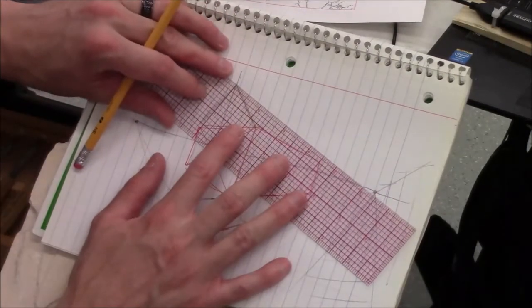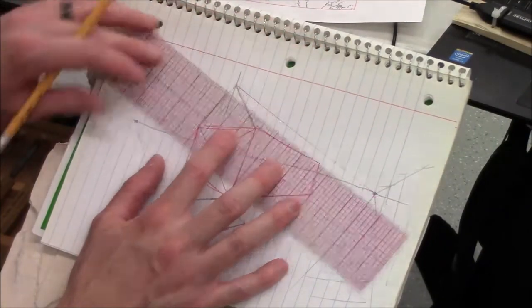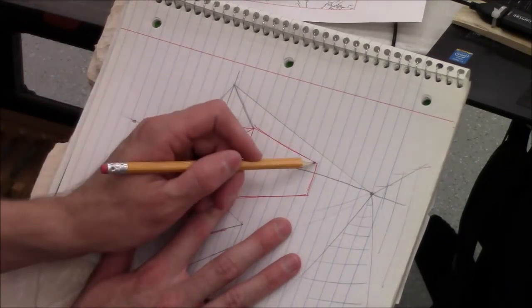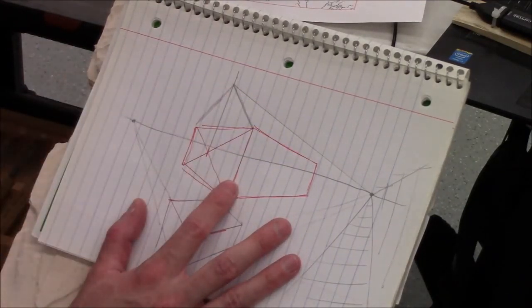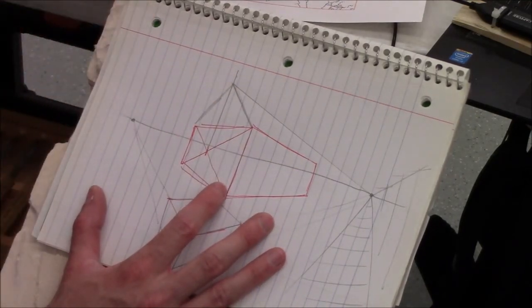Now, the top of the roof goes back to the perspective point over there. And we just need to figure out what this line here is. And this is where the oblique vanishing point comes in.